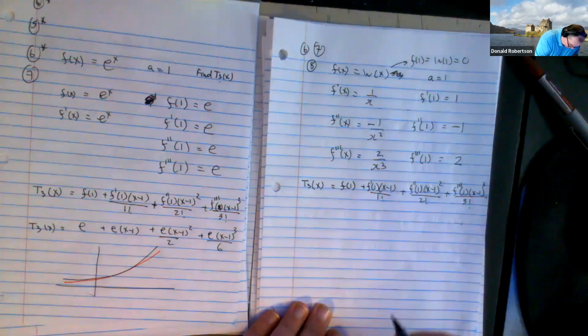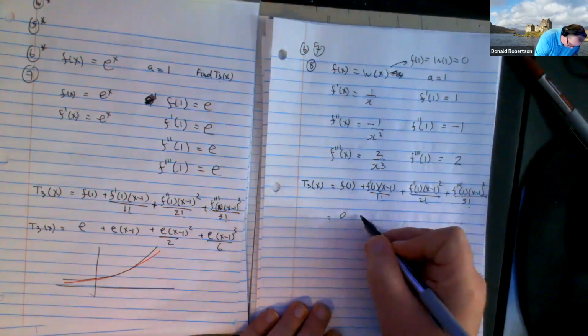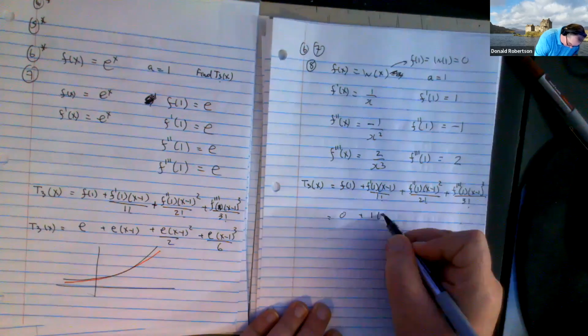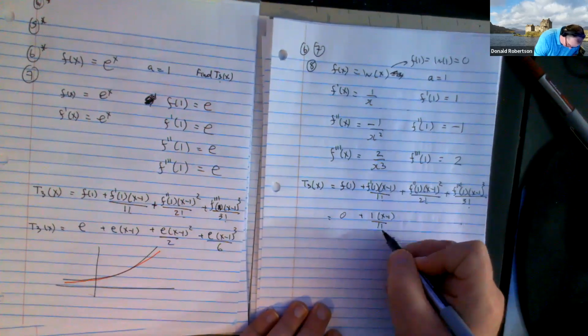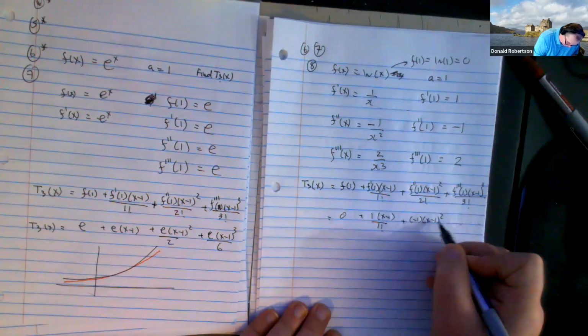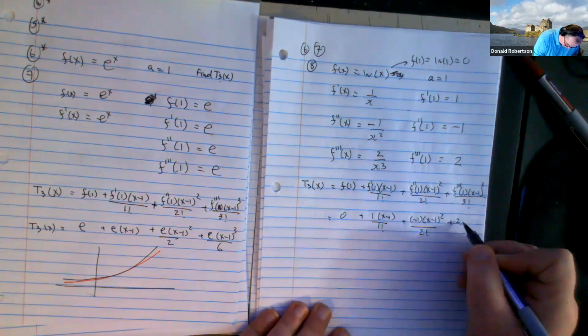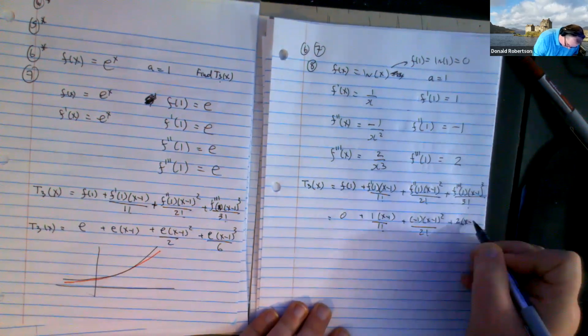And what do I get? I get 0, so I don't really need that. I get 1, x minus 1 over 1 factorial. I get negative 1, x minus 1 squared over 2 factorial. And I get plus 2, x minus 1 cubed over 3 factorial.